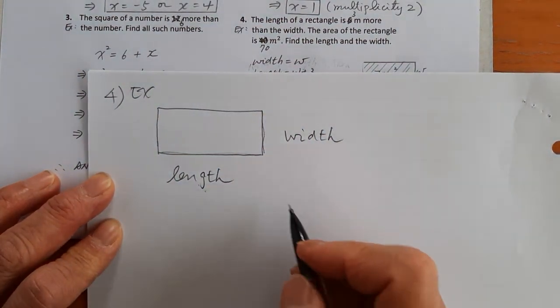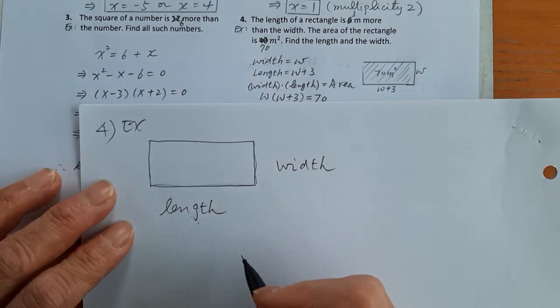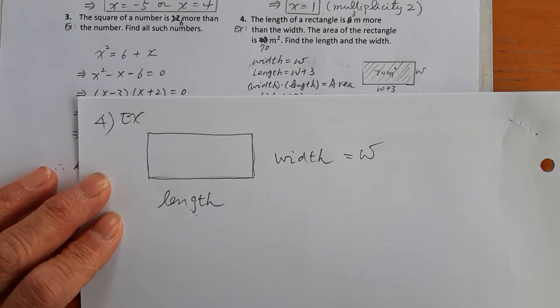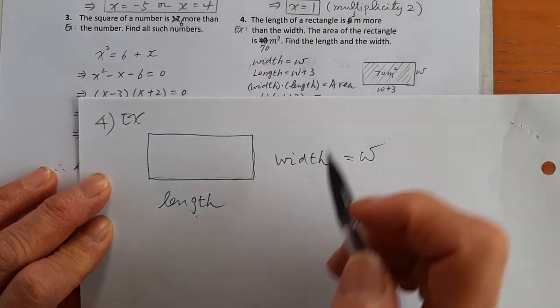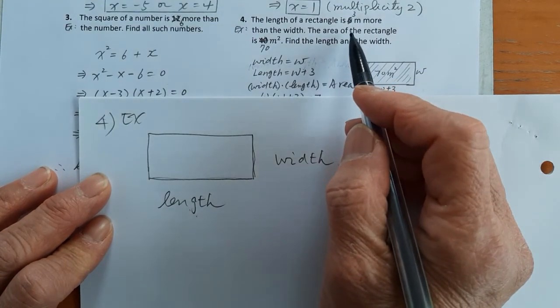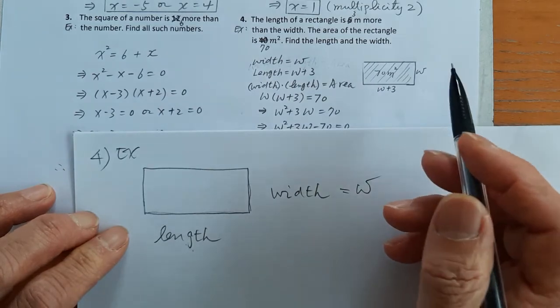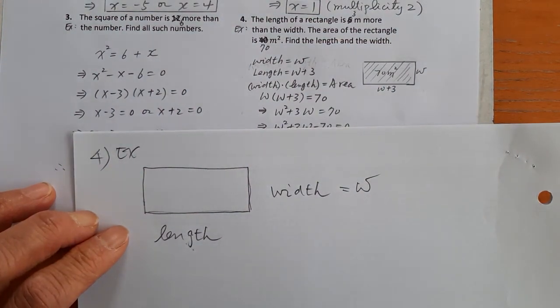The width we use W to represent. The length of the rectangle, in your homework it's 6 meters more than the width, but I changed it to 3 meters more than the width.